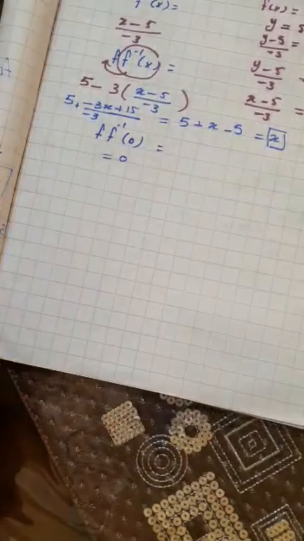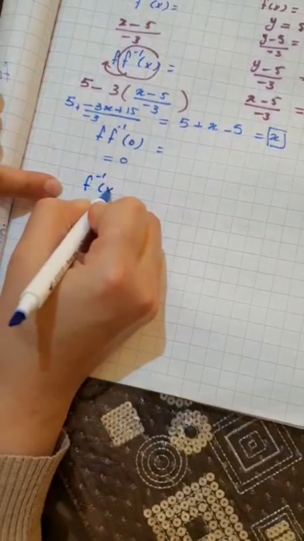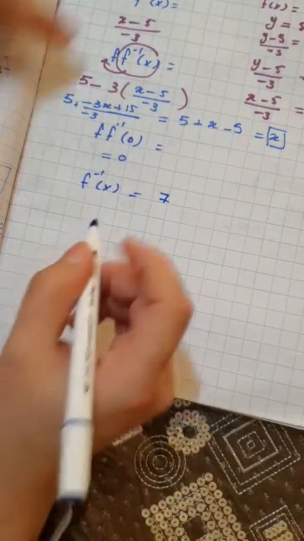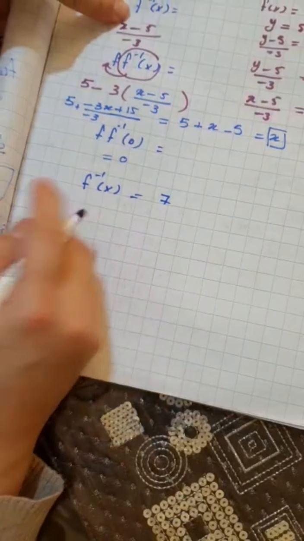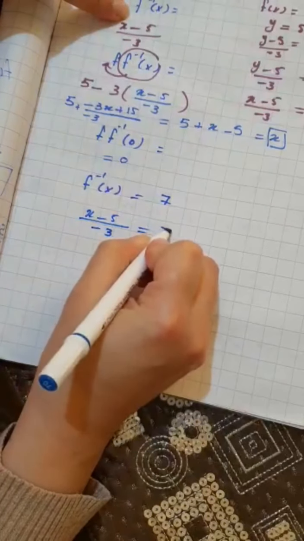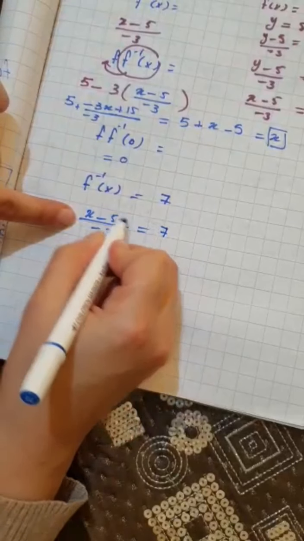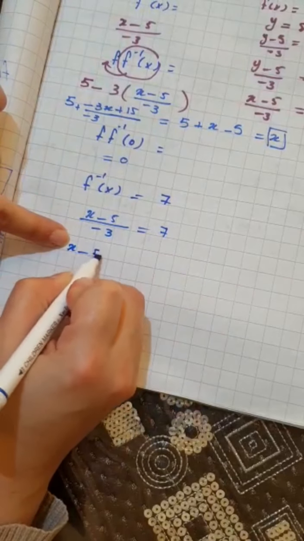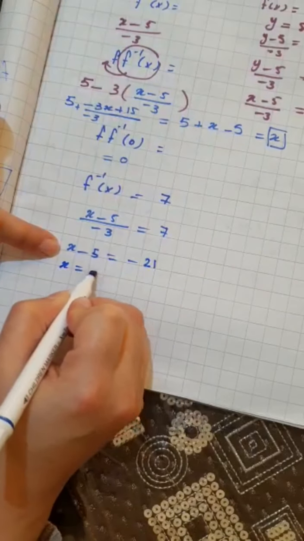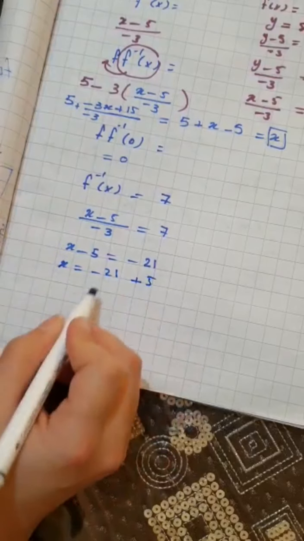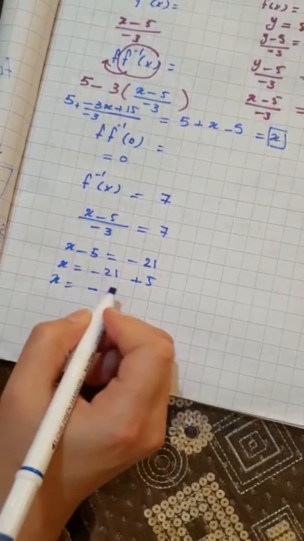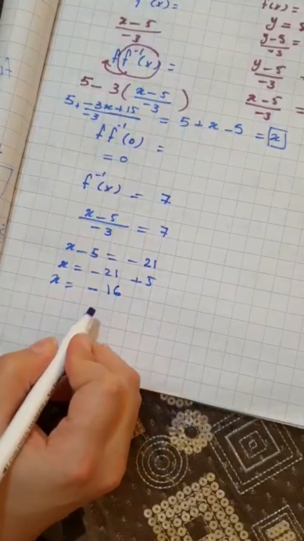What if they ask me that f inverse of x equals 7, I need to solve for x. What am I going to do in this case? We got before that f inverse of x equals x minus 5 over minus 3. Now I'm going to put it equal to 7 and solve for that. By cross multiplication, I'm going to say x minus 5 equals minus 21. By adding 5 to each side, I'm going to get minus 21 plus 5. And in this case, I'm going to get the last answer equal to minus 16.